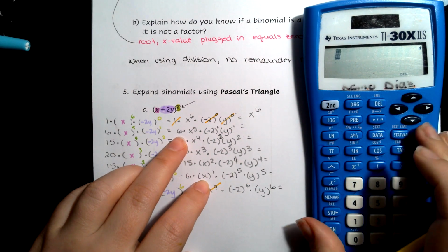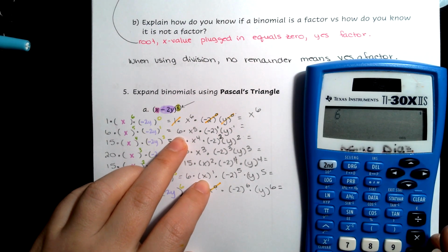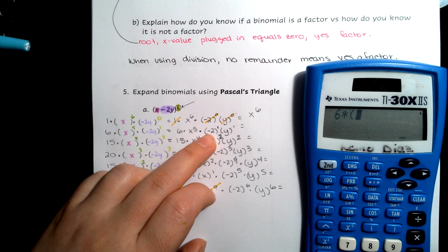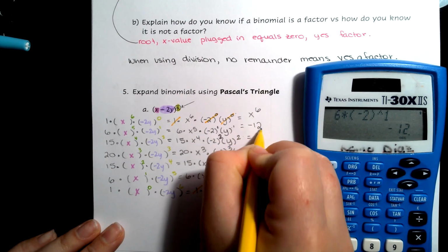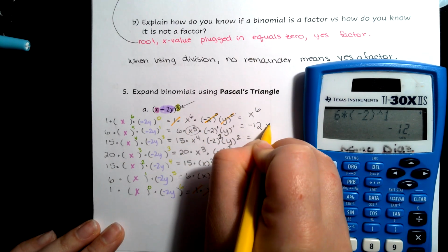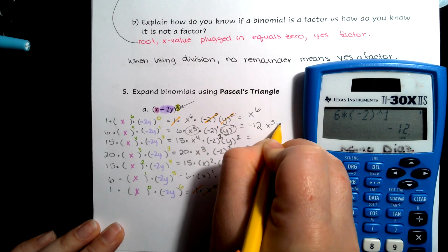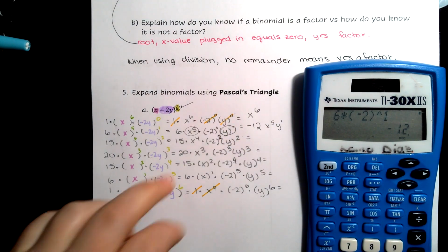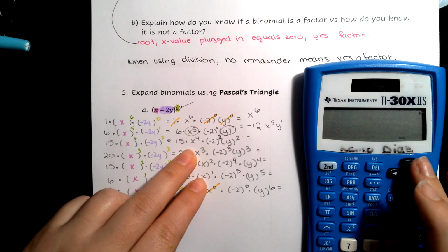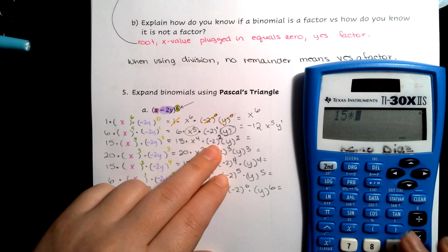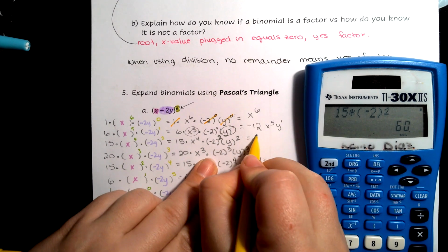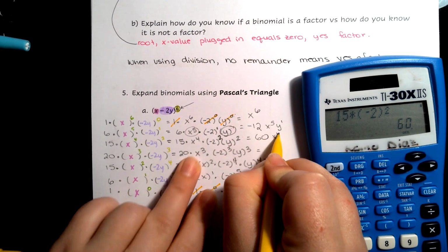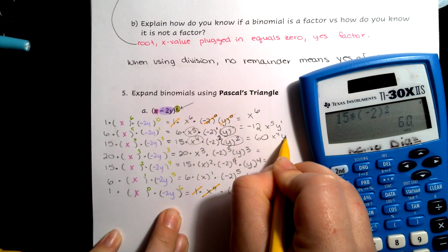Now for the second one, I have a 6, so I'm going to do 6 on my calculator. My next number is open, -2. Yes, you need parentheses, caret 1. So for my numerics, I get -12. And then what do I have? I have an x to the 5th power, y to the 1st power. Doing the same thing here. The next one, I have 15 times, open, -2, close it, square it. My numerics are 60 positive. I have x to the 4th power, y squared.